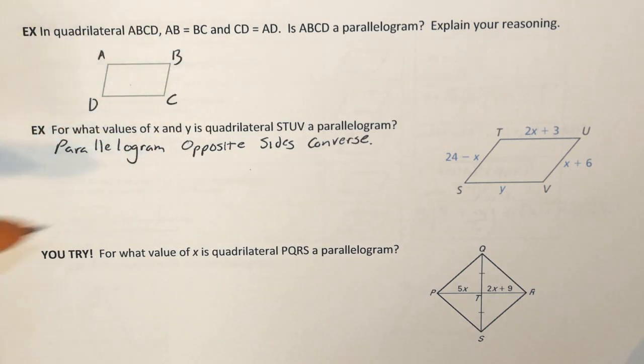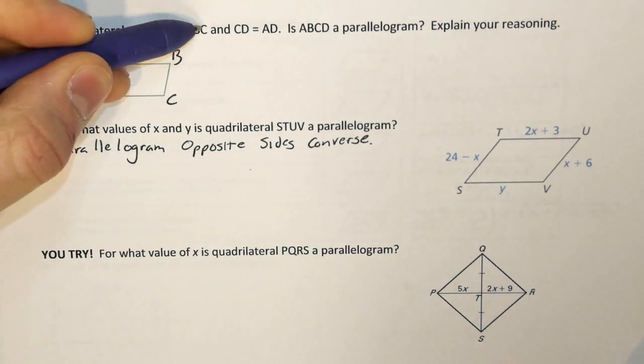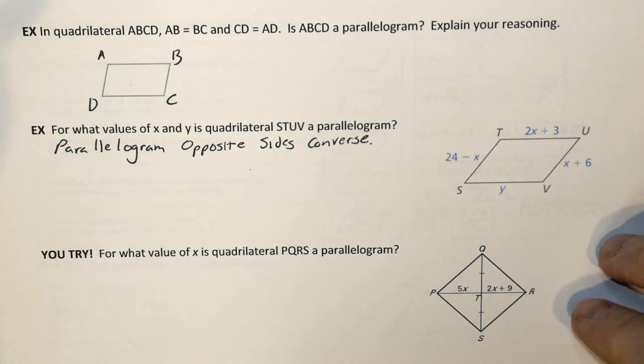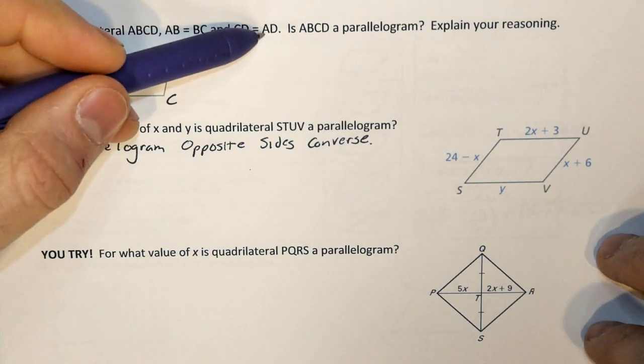You can start in any corner you want. Okay, so now let's do some labeling. In my labeling right here, it says that AB is going to have the same length as BC, and it says that CD is going to have the same length as AD.